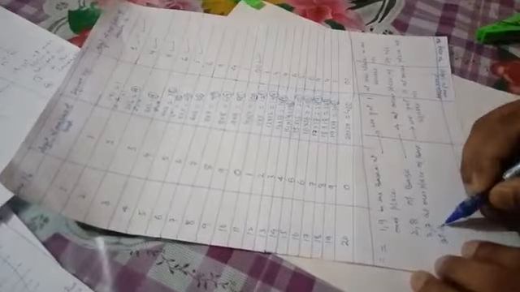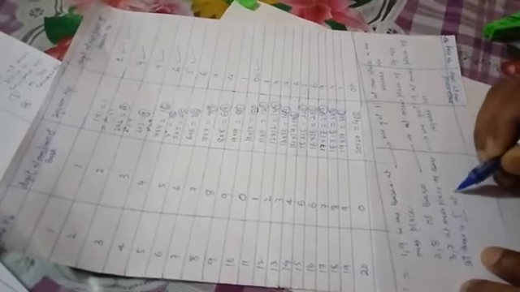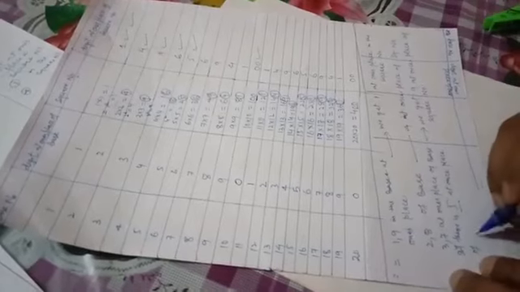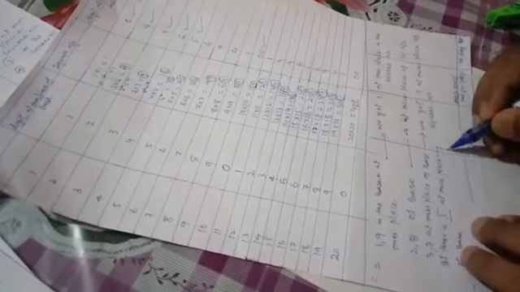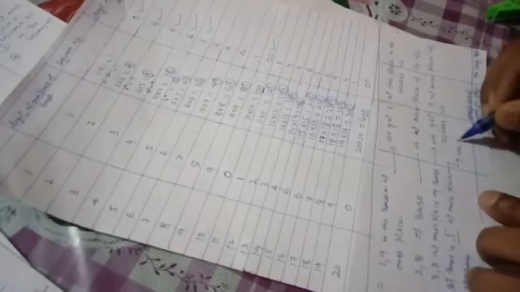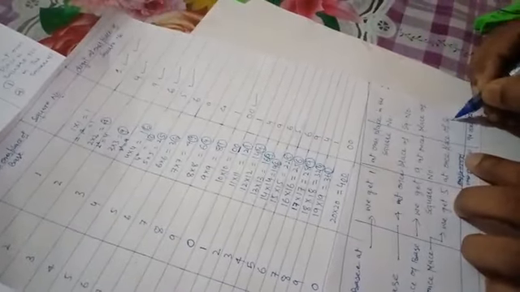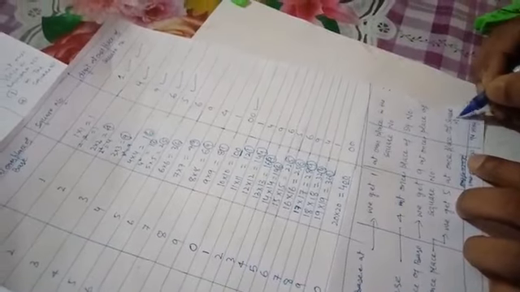If there is 5 at one's place of base, we get 5 at one's place of square number.